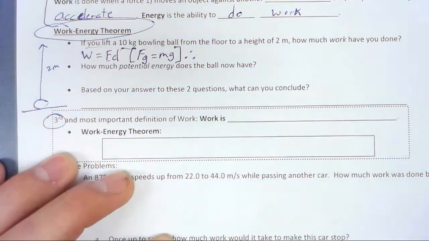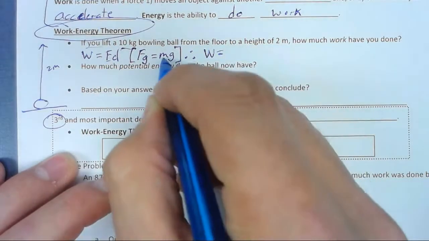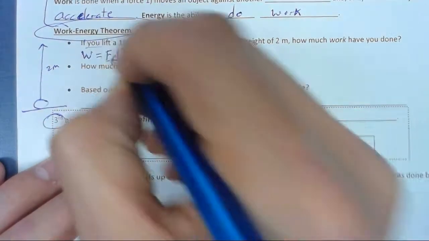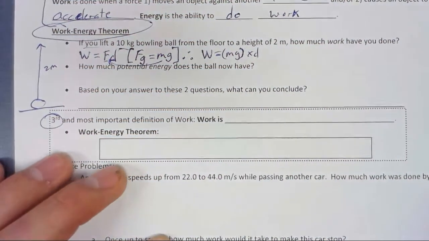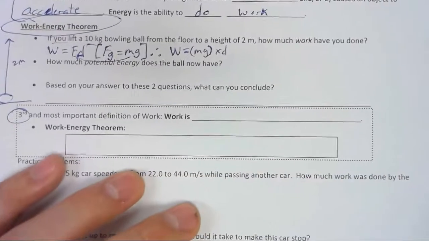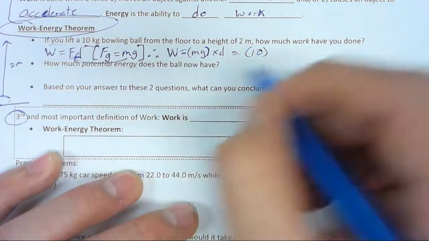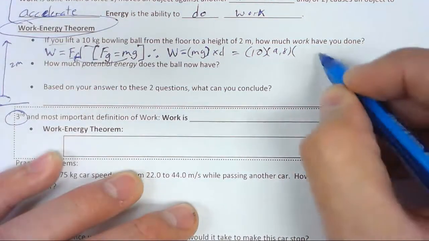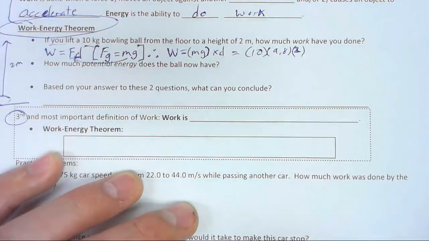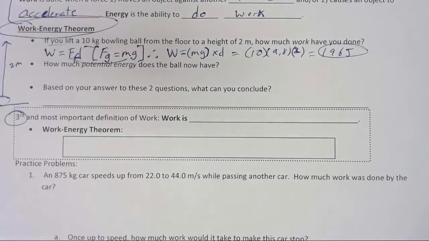Therefore, that's what these three little dots mean. Therefore, our equation becomes work equals not force times distance, but the force is the weight. So we're going to first of all throw the weight in there. We're going to say mg times distance. That mg is the weight. The weight is the force required to do the work. So now we can plug in numbers and say the mass is 10, g is 9.8, and the distance that we lifted the ball was 2 meters. 10 times 9.8 times 2 happens to be 196 joules of work. You did 196 joules of work to lift that ball to that height.